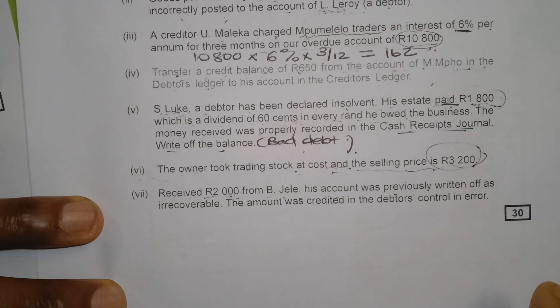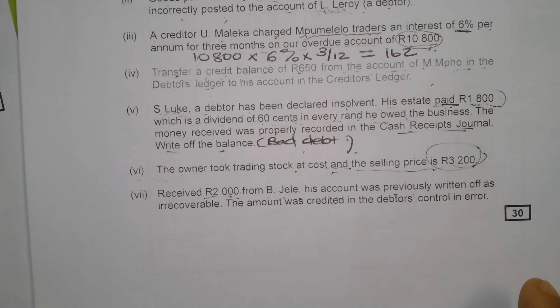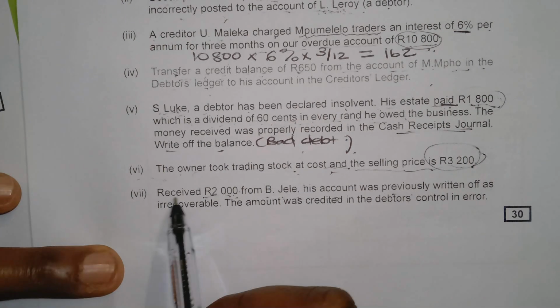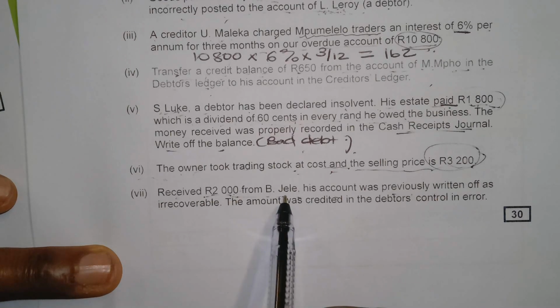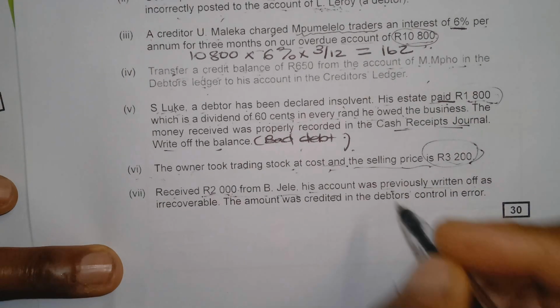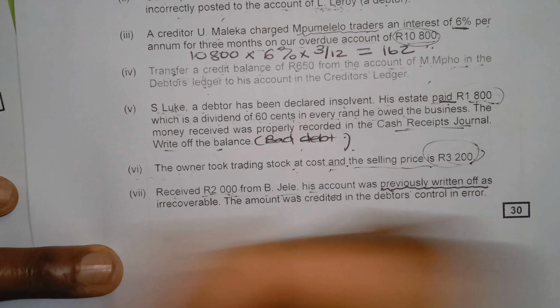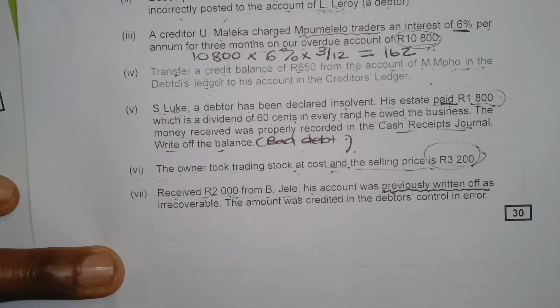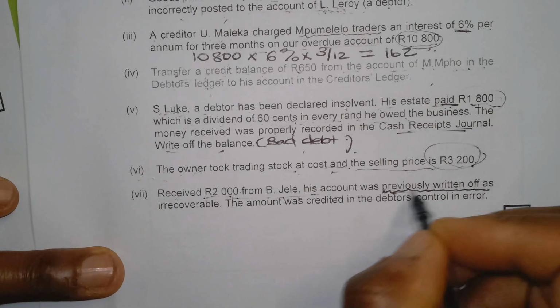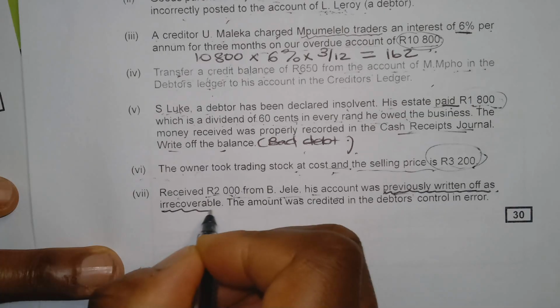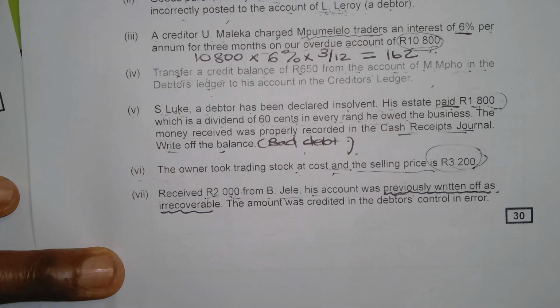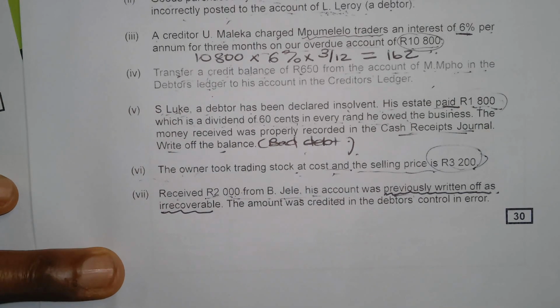So B Jelly is a debtor or is not. So it says received 2,000 from B Jelly. His account was previously written off. So this guy had a story with us before, a bad one. We previously wrote off his account as irrecoverable. So he owed us and he disappeared, absconded. We looked for him, couldn't find him. And so we took him off our books and we said, no, you know what? We don't care anymore. We are tired.